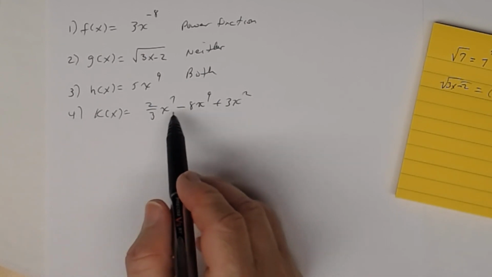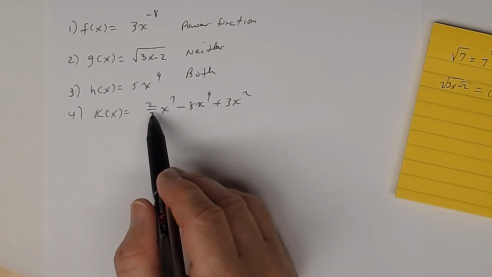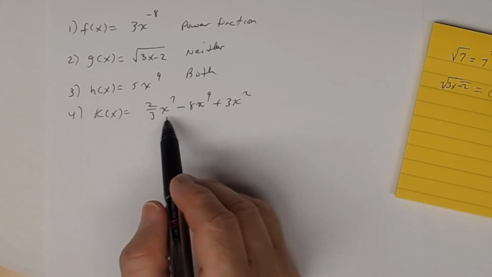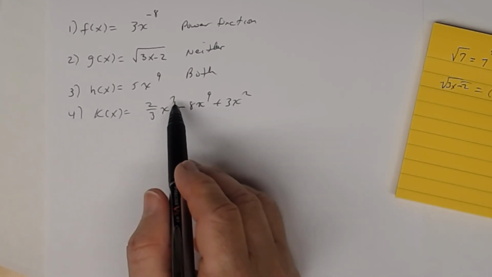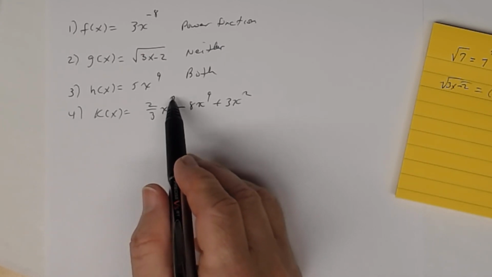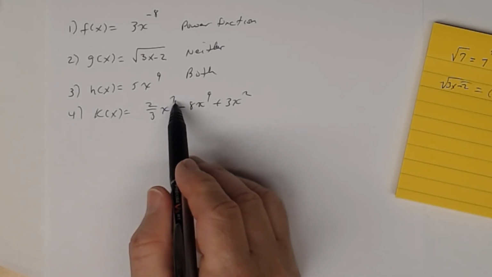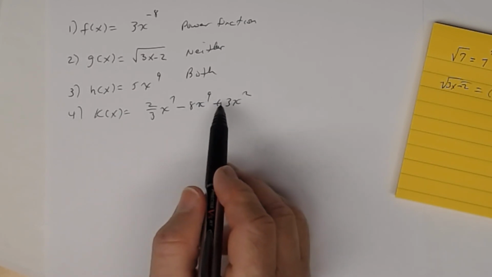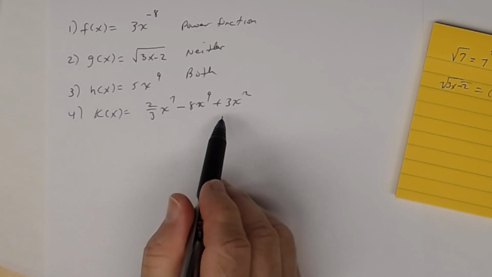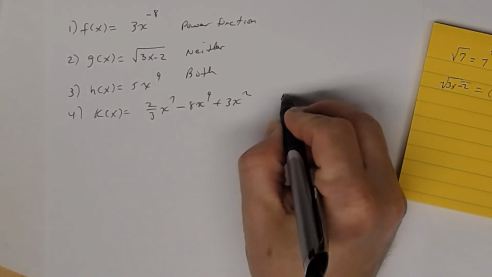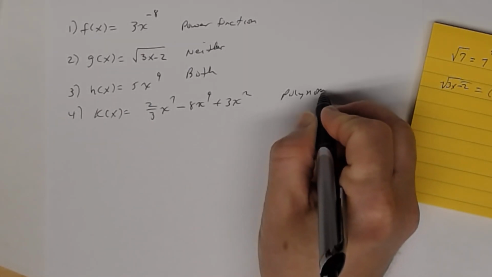So you have a bunch of terms. Is it a polynomial? Well, if you look at the coefficients of your terms, they're all real numbers. But in particular, look at the exponents. That's what it's going to tell you right away. So notice this exponent is a positive integer, this exponent is a positive integer, and this exponent is a positive integer. So this is a polynomial. All right, so that's a polynomial.